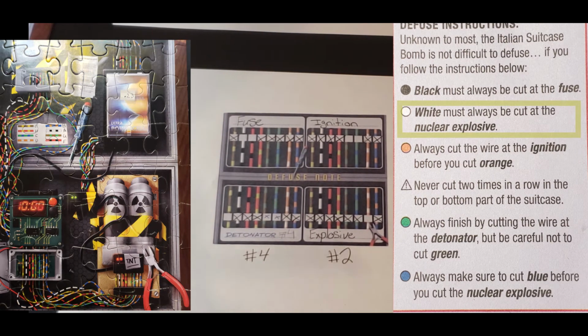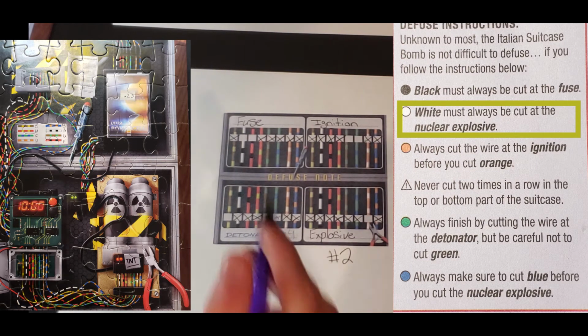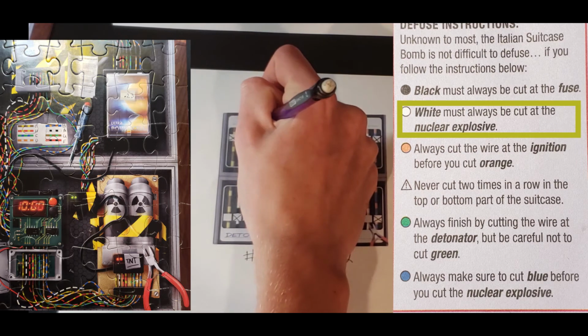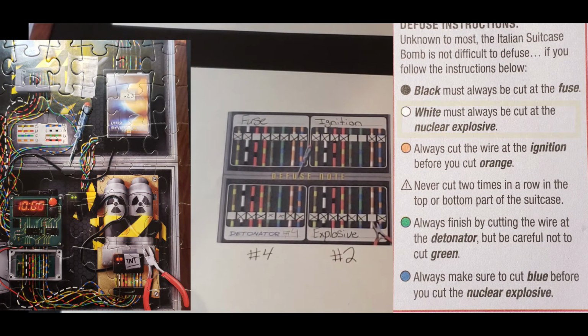Go back up to white must always be cut at the nuclear explosive. I forgot to talk about that. The fuse, since there's a white on the fuse, that can't be cut at the fuse, so just ignore that. The other thing is the ignition, and we'll get to that. I don't remember how to get to it, but I'll just explain it. Always make sure to cut blue before you cut the nuclear explosive. Oh yeah, this is where it is, right here.